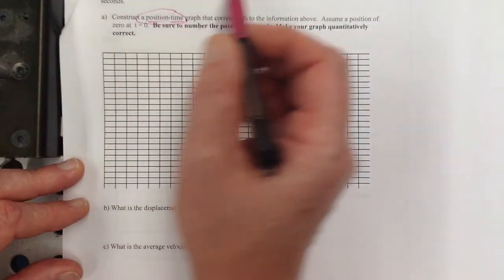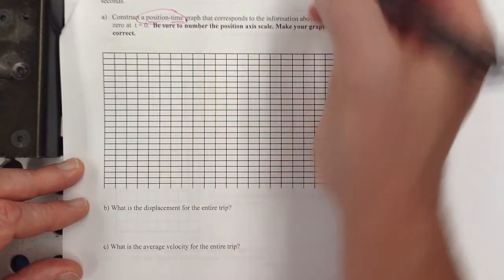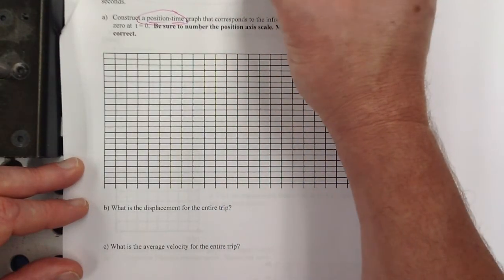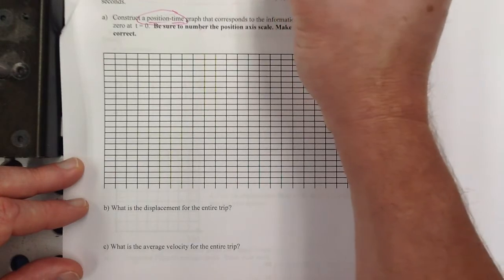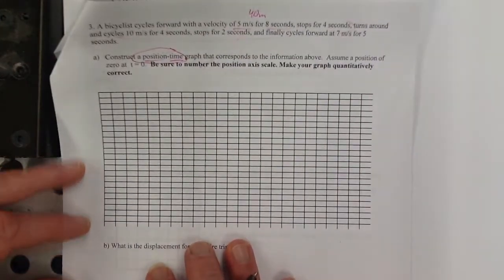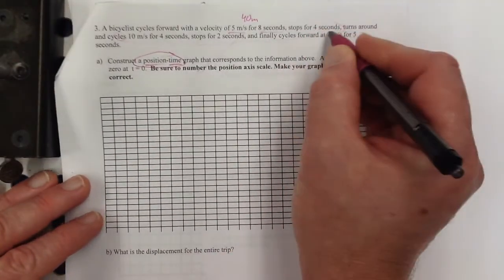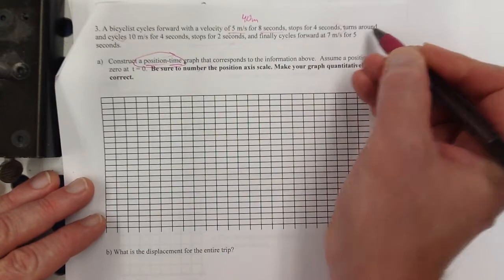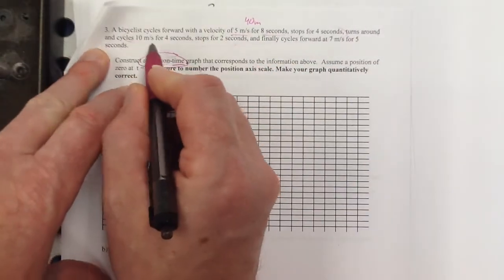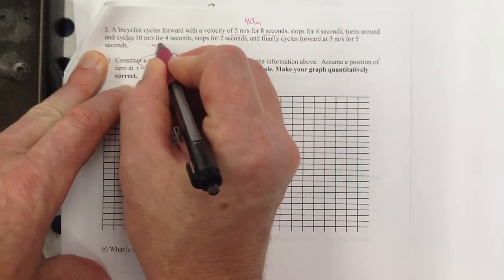Bicyclist cycles forward with a velocity of 5 meters per second for 8 seconds. So 5 meters per second, if you go 5 meters every second and you do that for 8 seconds, you're going to go 40 meters. I'll just make a little note of that. There. Stops for 4 seconds, and then turns around and cycles 10 meters per second for 4 seconds. That's also 40.